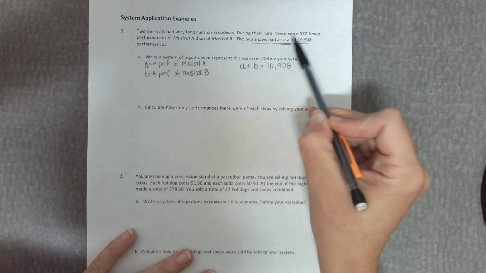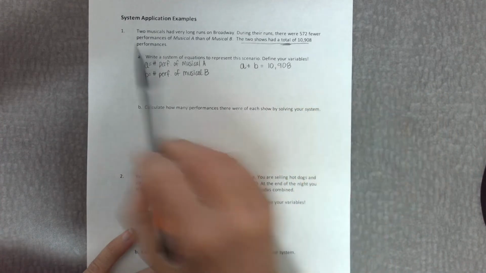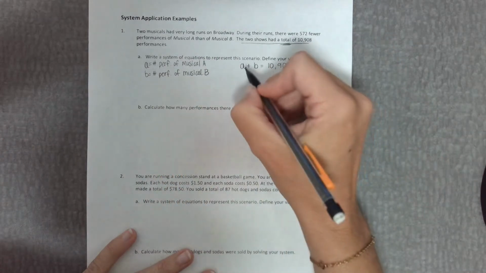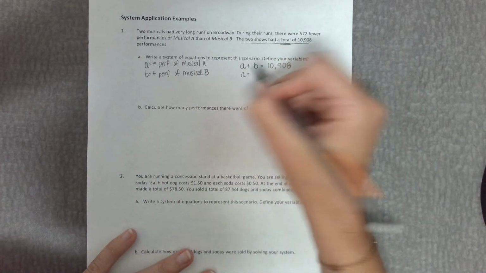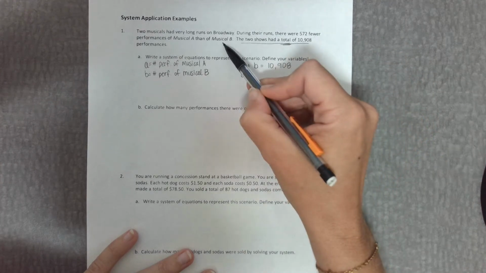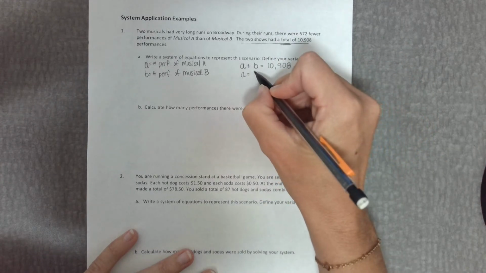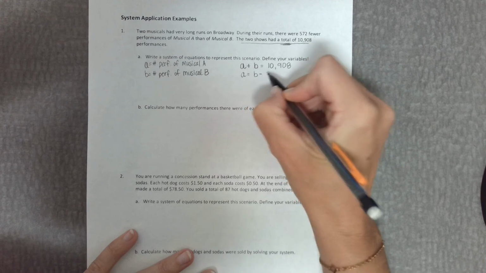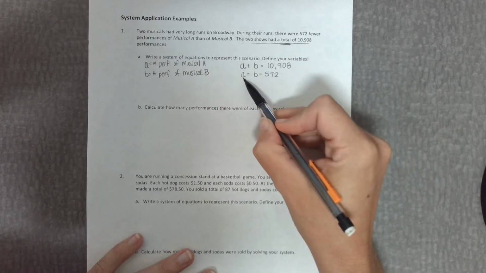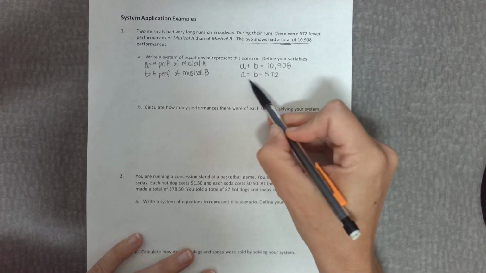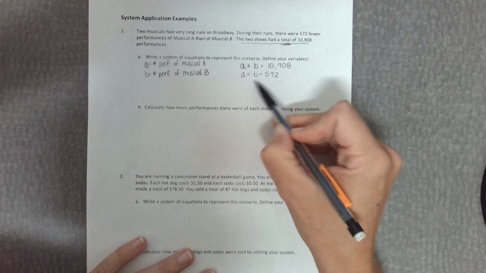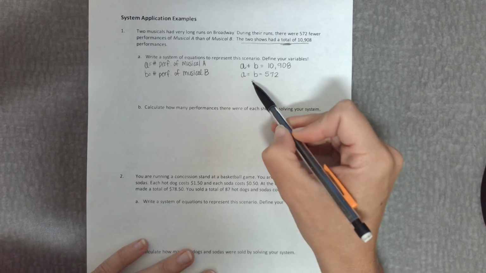The other equation is a little bit more difficult. During their runs, there were 572 fewer performances of musical A than of musical B. So musical A is 572 fewer than musical B, which means we would have to take musical B and subtract 572 to put it at the same level as musical A. This equation here is often written backwards, so just make sure you read it very carefully.